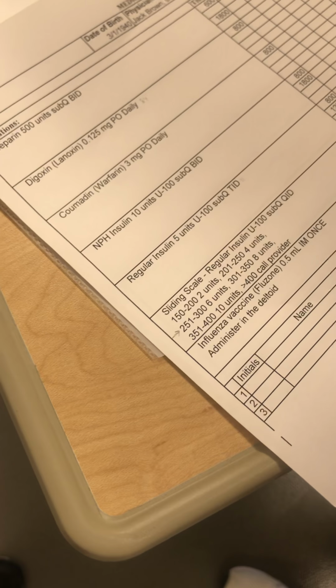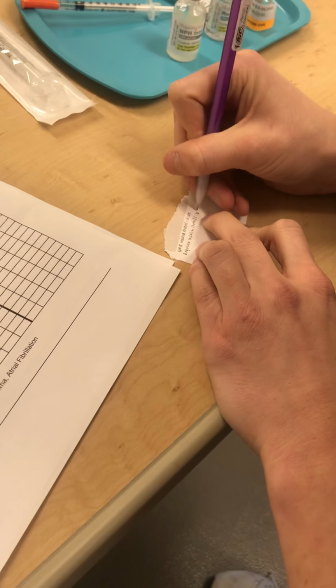So what we have here is NPH insulin, 10 units of U100, and then we have regular insulin, we did 11 units according to the sliding scale, of U100, and then I'm going to put the date, 22/19, the time is 8 a.m., and then my initials, and then there's my label.